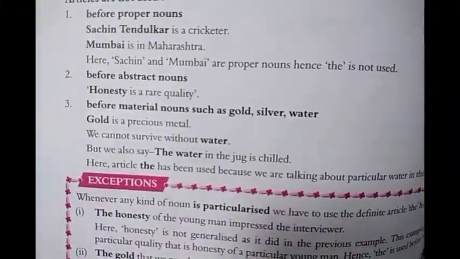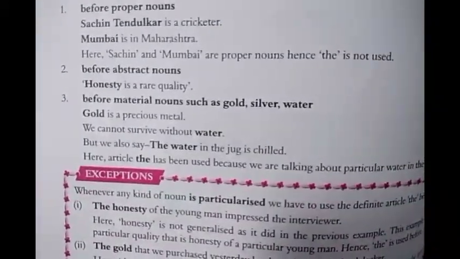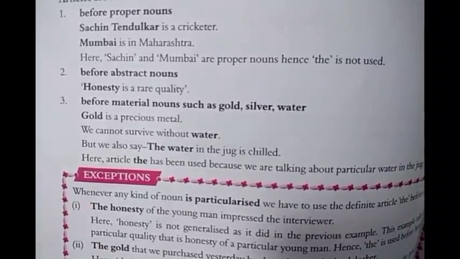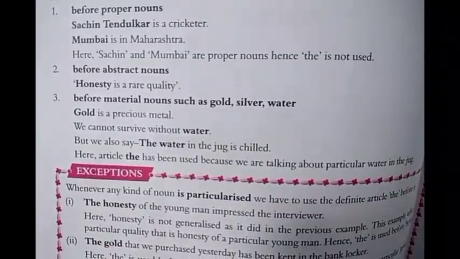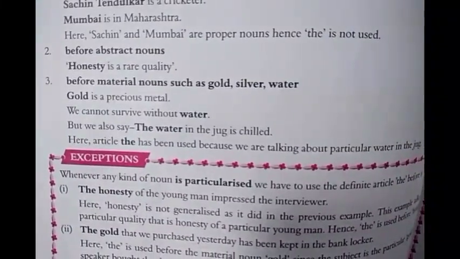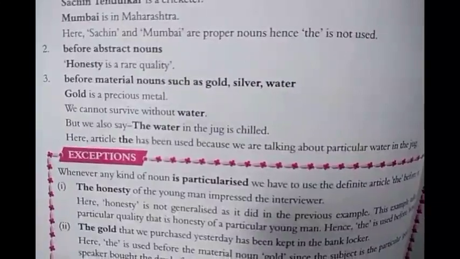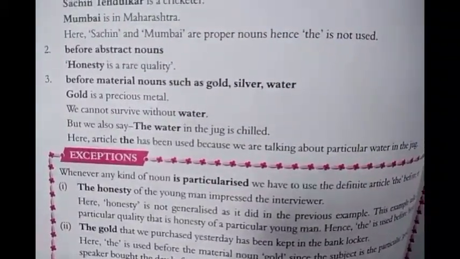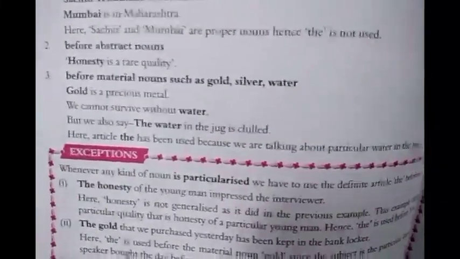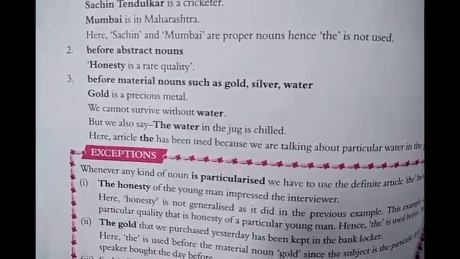Honesty is a rare quality. We don't have to write an honesty or the honesty is a rare quality, because the word honesty itself is an abstract noun. Then number 3, before material nouns such as gold, silver, water. We cannot say the gold, the silver, the water. You can just say gold is a precious metal. Instead, the gold is a precious metal, so the gold will be incorrect. Only gold is a precious metal.